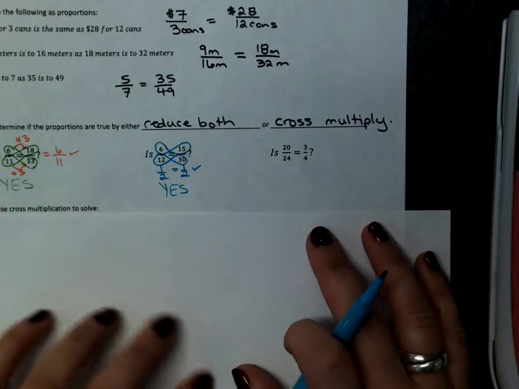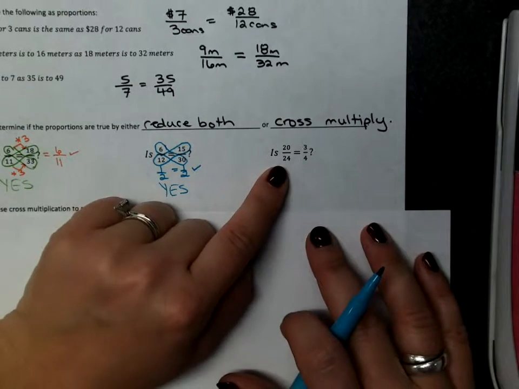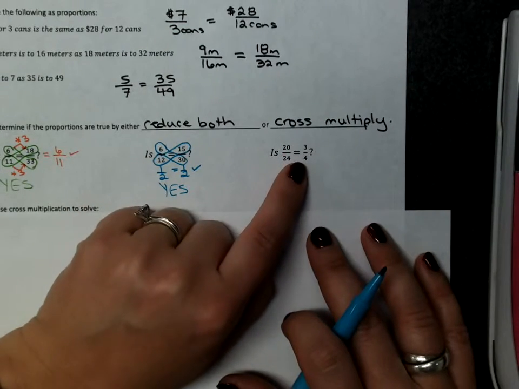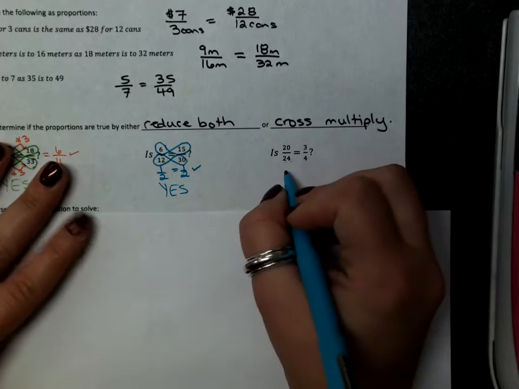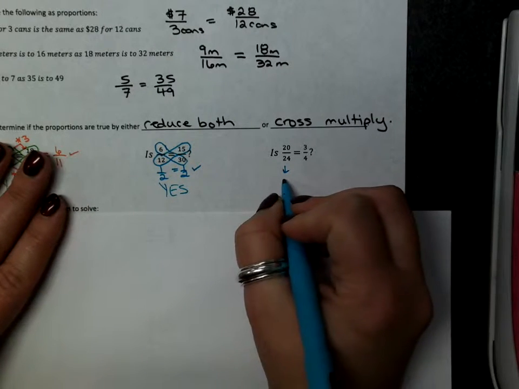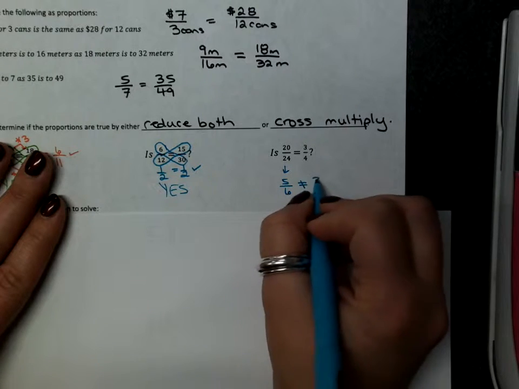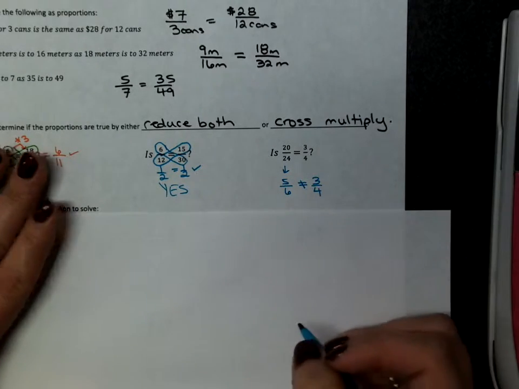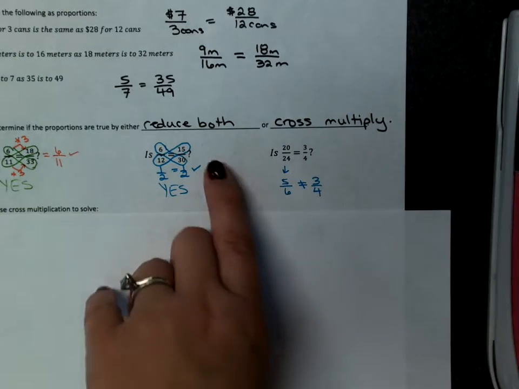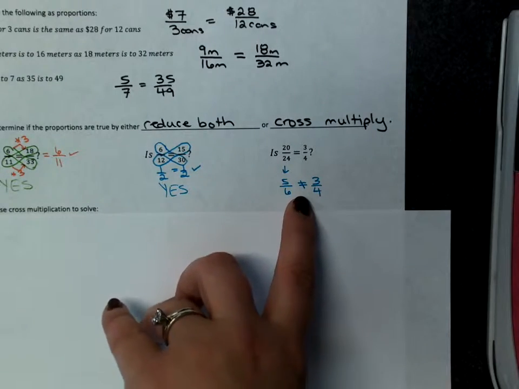And then the last one, 20 over 24, is that equivalent to 3 over 4? One thing we can do is reduce 20 over 24. That would reduce to 5 over 6, which is not 3 over 4. So you might reduce both to say no, they're not equivalent.